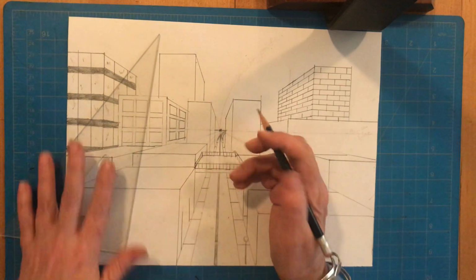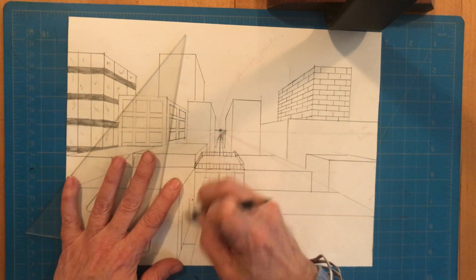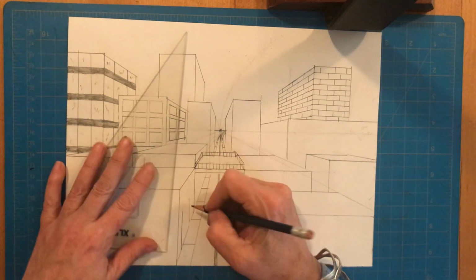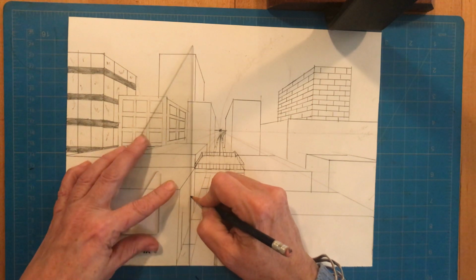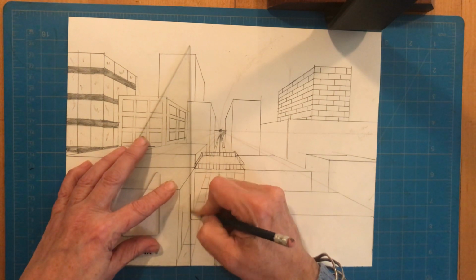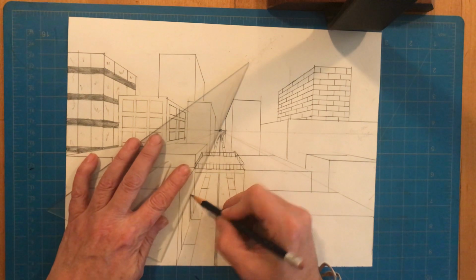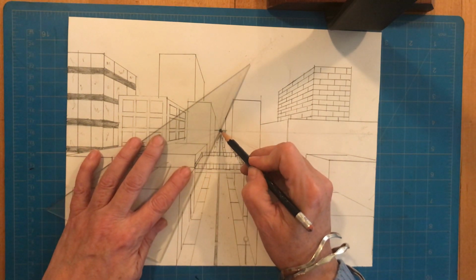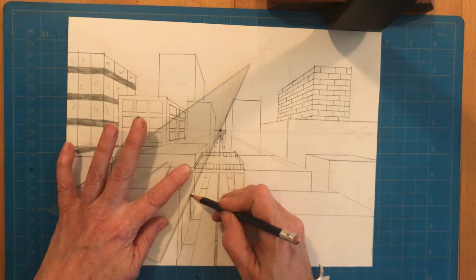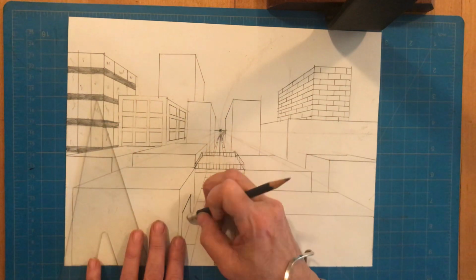I'm making a really big door because I want to move that over because I want to be able to drive my car in there. It's a parking garage, so I'm making like a big, huge garage door. Now for the top of the garage door, I have to go back to that vanishing point. Top and the bottom of anything, back to the vanishing point.